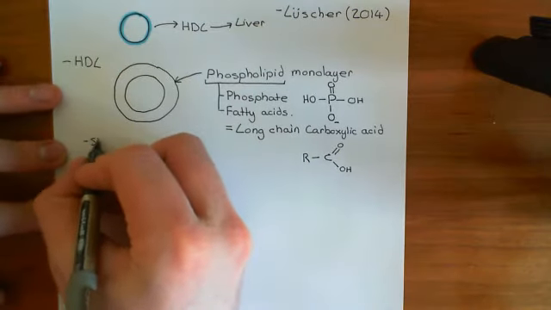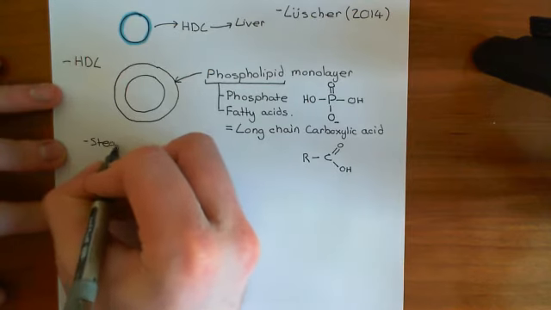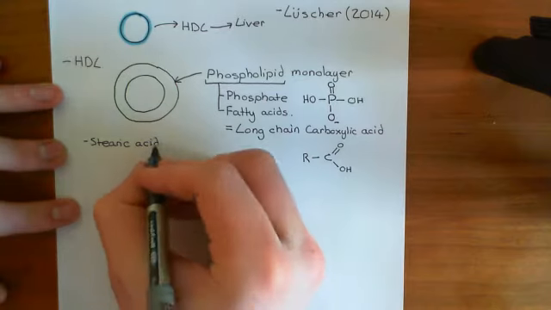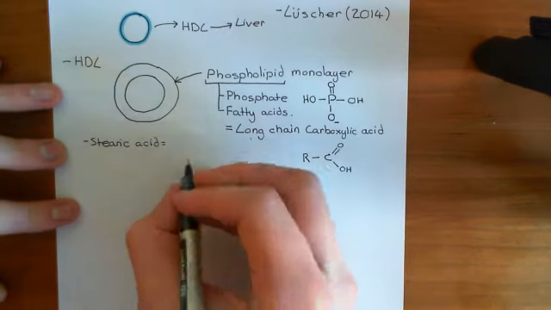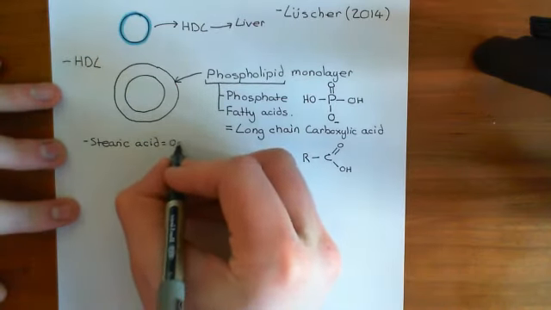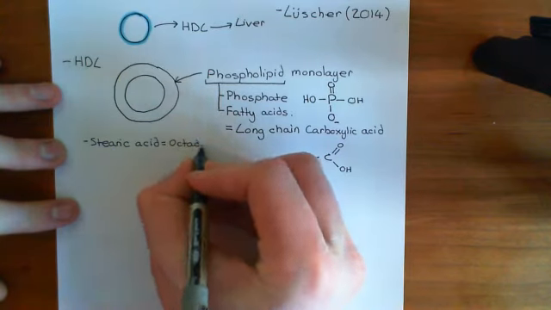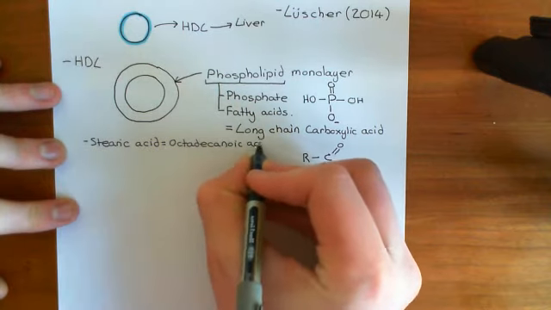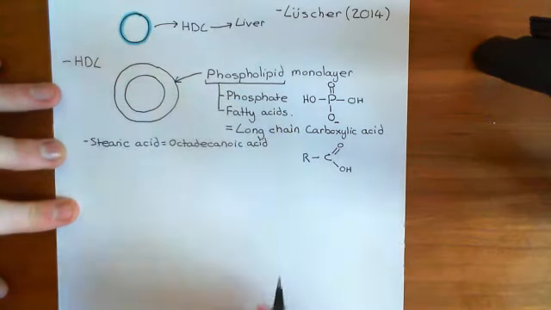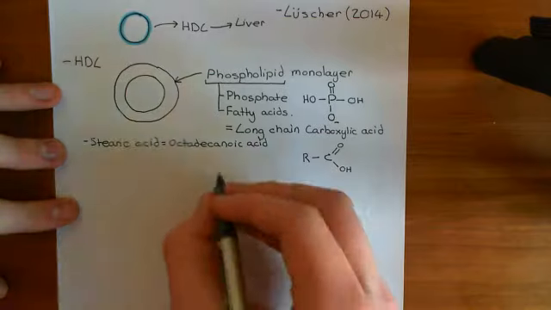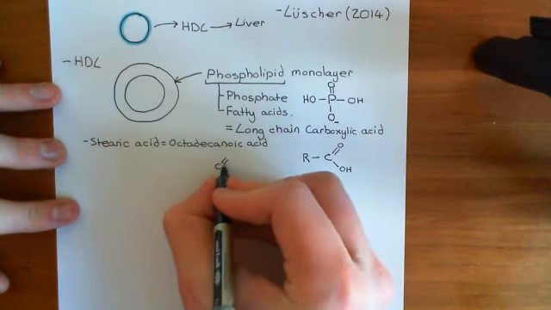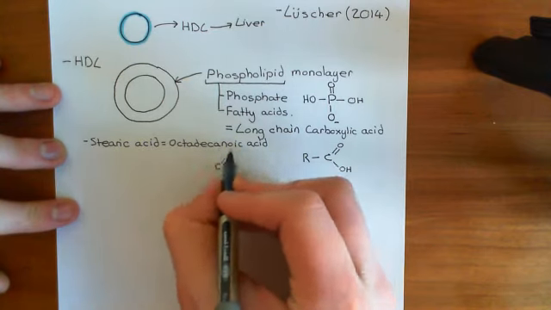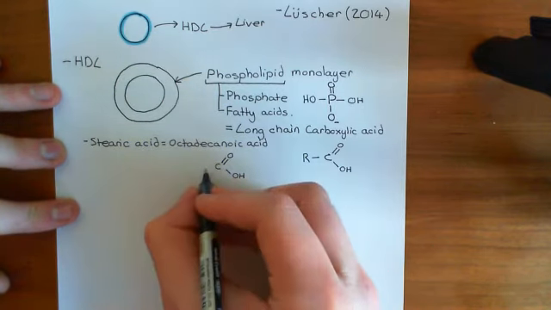Let me give you an example of a long-chain carboxylic acid. The prototypical example is stearic acid. Stearic acid is the old biochemist's name for a molecule that is now more correctly called octadecanoic acid, although people still use stearic acid as a common name. Octadecanoic acid is a better name because it tells us exactly what we're dealing with: a carboxylic acid which is fully saturated and has 18 carbons.